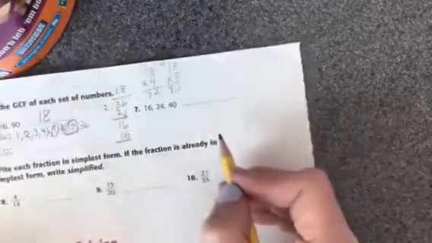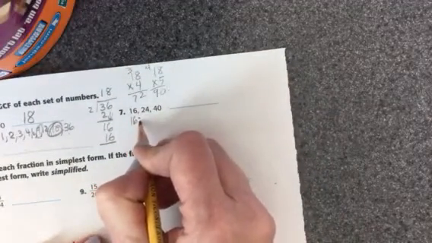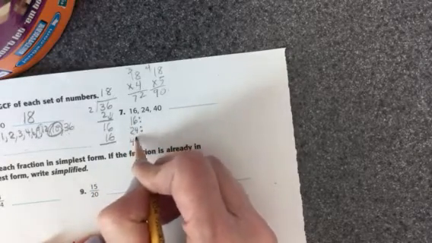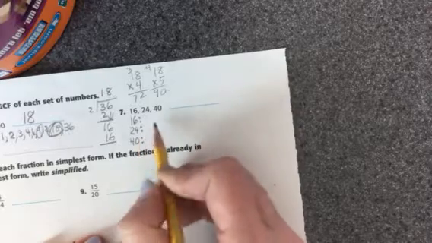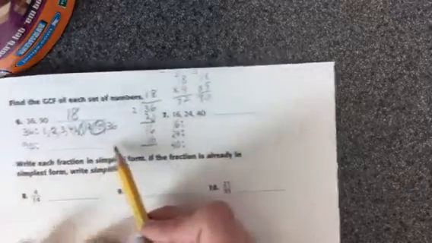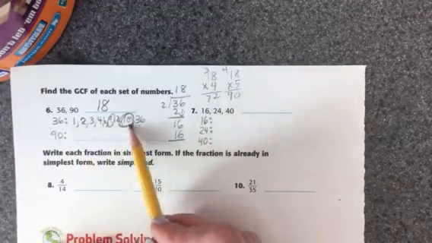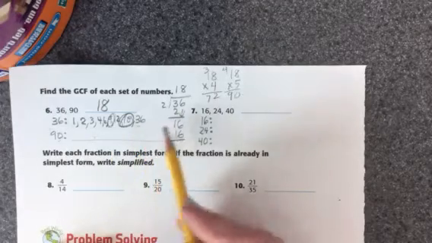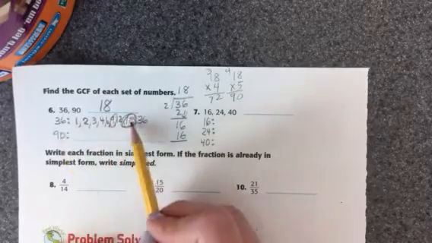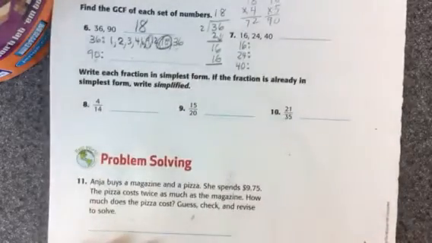All right, let's look at number 7. I'm going to do the very same thing. So I'll do factors of 16, factors of 24, and factors of 40. So I can write all of the factors and then find the greatest common factor, or I can do it like we did here and just do the factors for one of the numbers and then ask myself, does this factor go into this number? Does this factor go into this number? And so on.